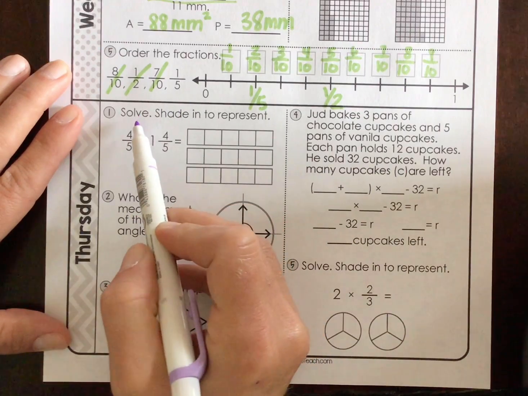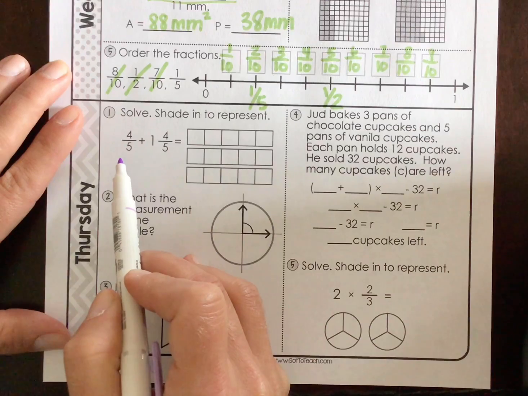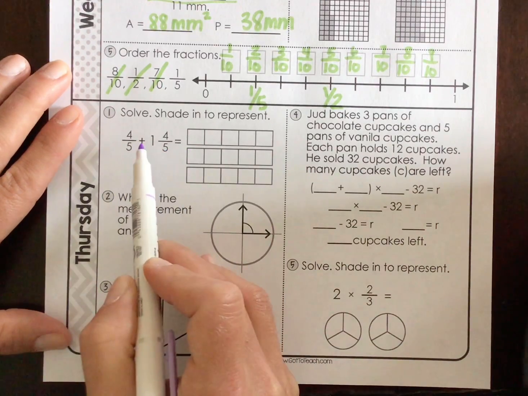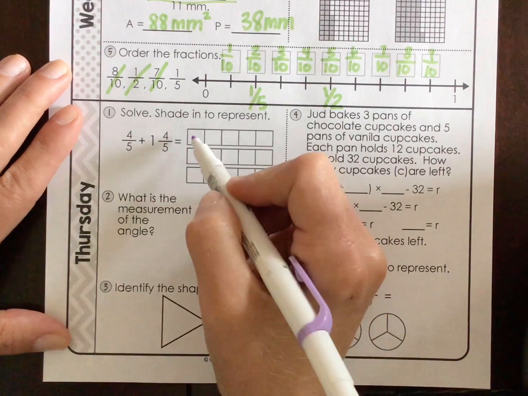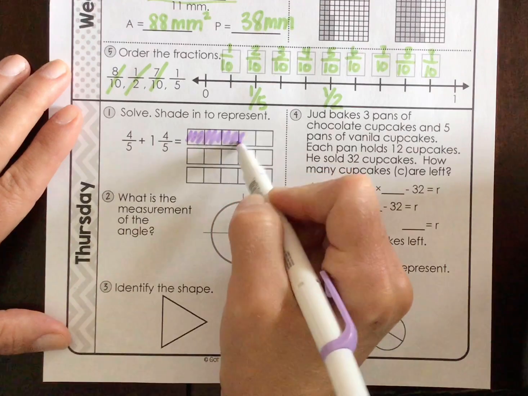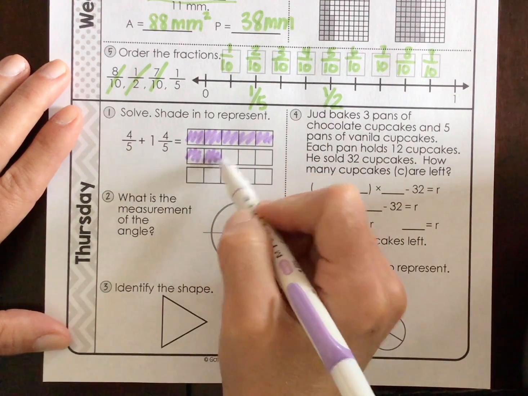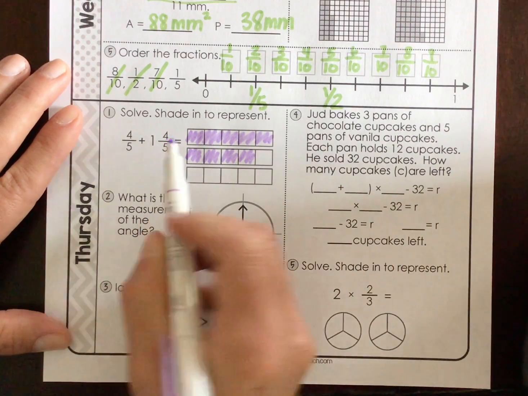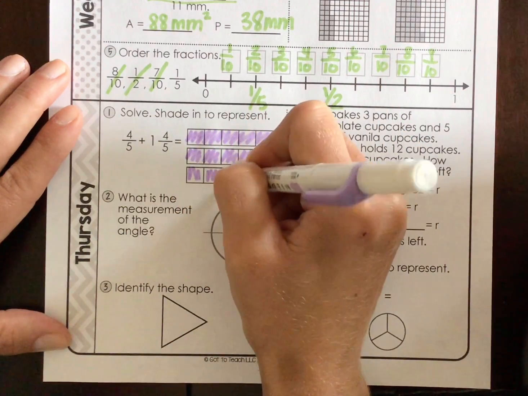First one, you are going to solve and then shade in to represent. So we have the fraction 4/5, and to that we are going to add the mixed number 1 and 4/5. So I'm going to go ahead and shade in my whole. So one whole. Now I need to shade in 4/5. 1, 2, 3, and 4. And now I need to shade in another 4/5. So 1, 2, 3, 4.